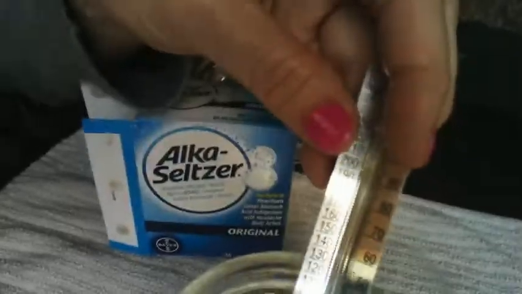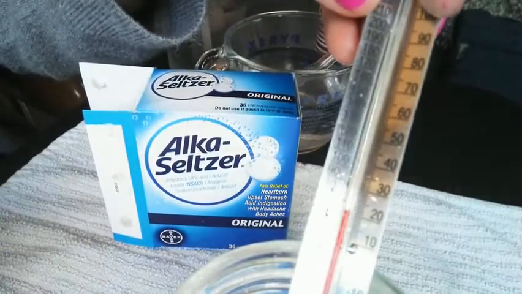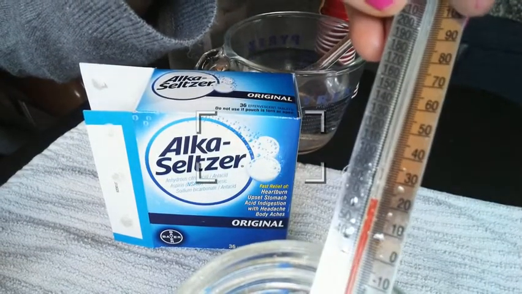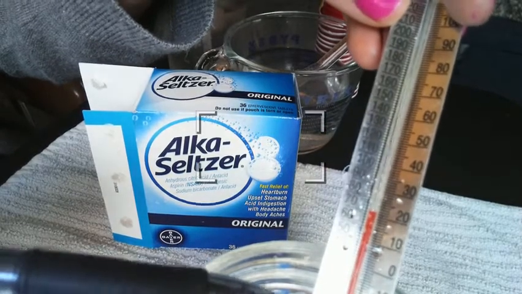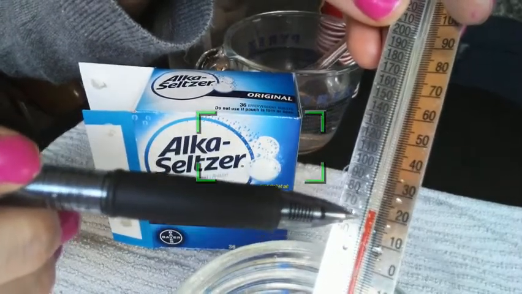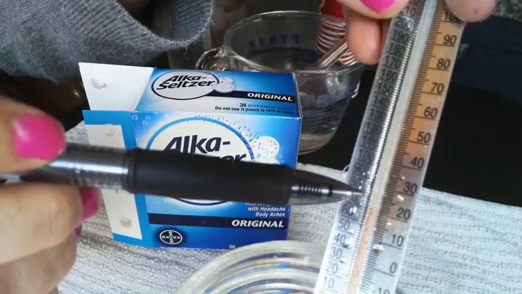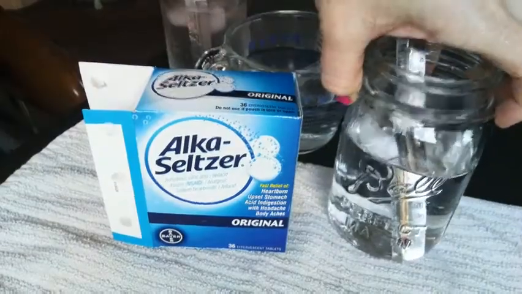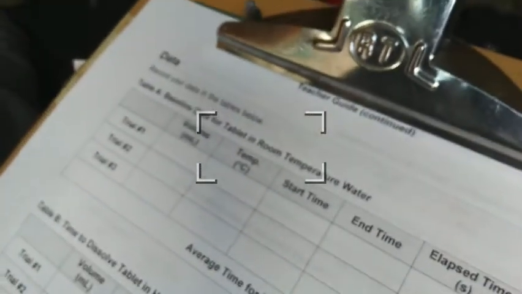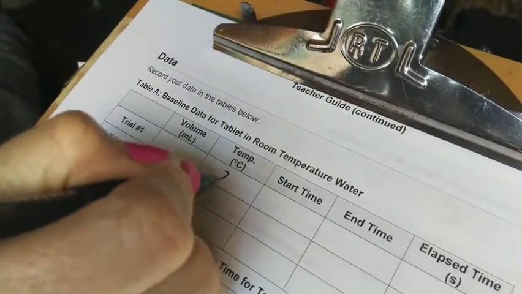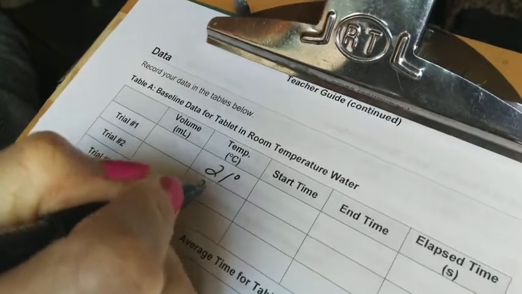Let me take the light off and see if that helps a little bit. Yeah, you can kind of see that there's 21 degrees, I think, right here. Okay, so put that in there. So I'm going to write down under my data table for room temperature, right here, 21 degrees, and I'm going to put that all the way down.